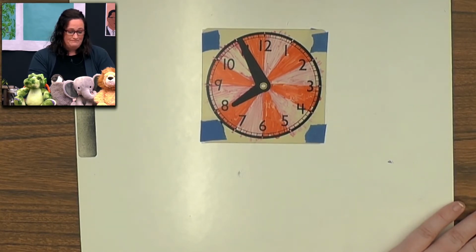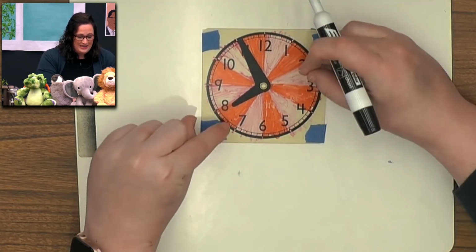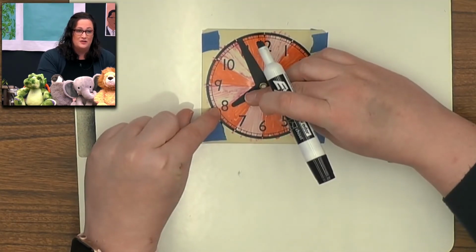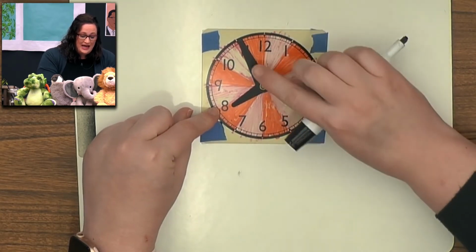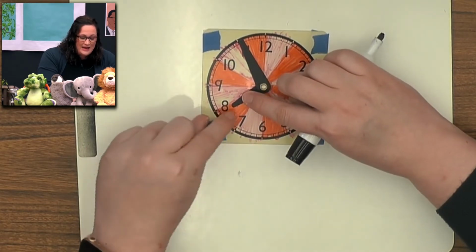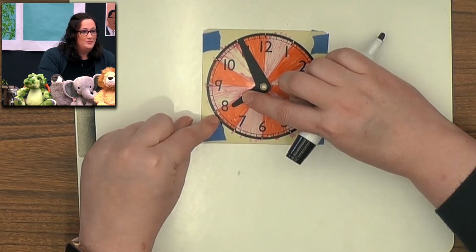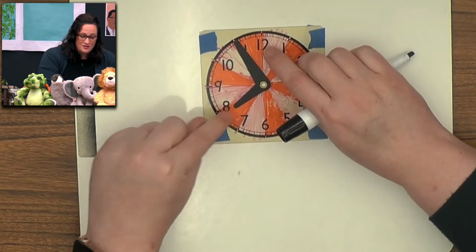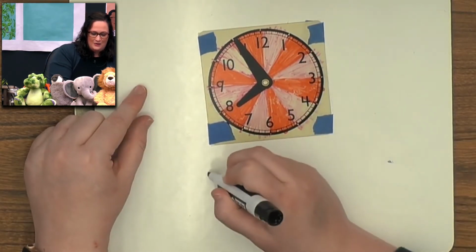Okay. You should be looking at two things, the hour hand and the minute hand. I'm noticing the hour hand is really close to the 8. So that tells me I need to look at the minute hand. Have I gotten to the 12 yet? Nope. Is my hour hand actually on the 8 yet? Nope. Because I haven't gotten to the 12. So what hour am I in? Yeah, the 7 o'clock hour. So it's 7.